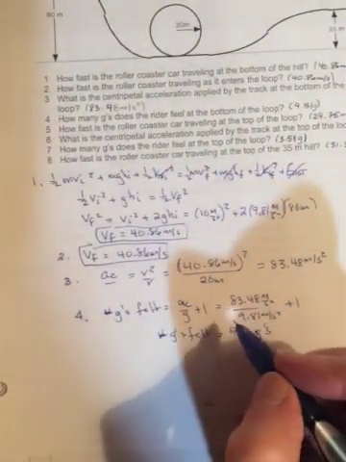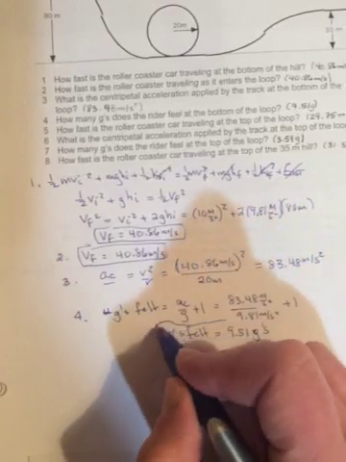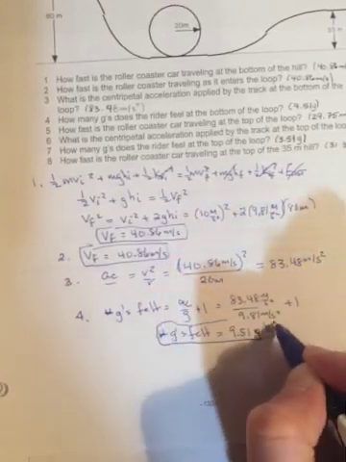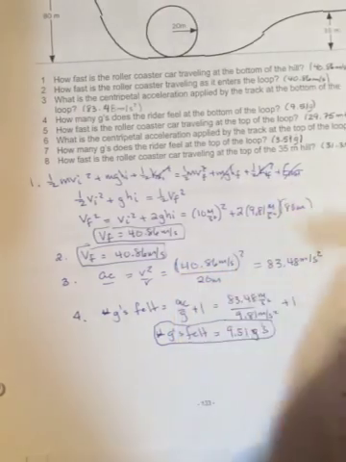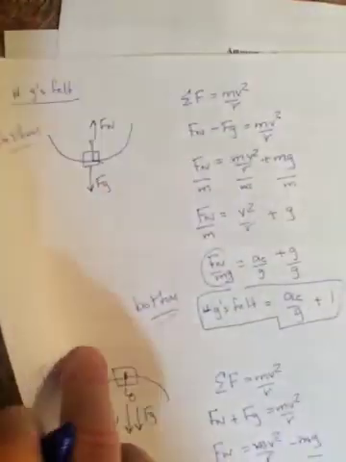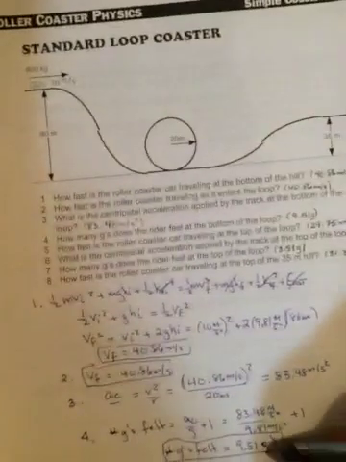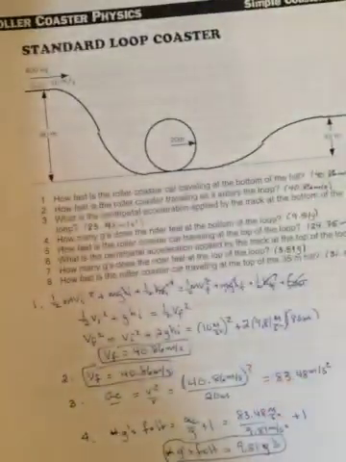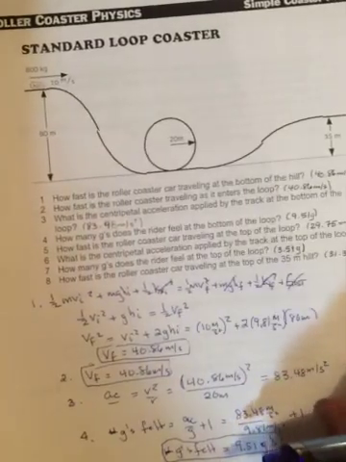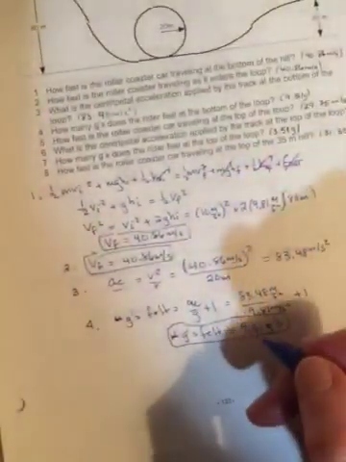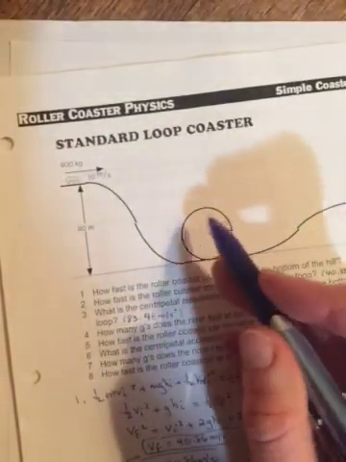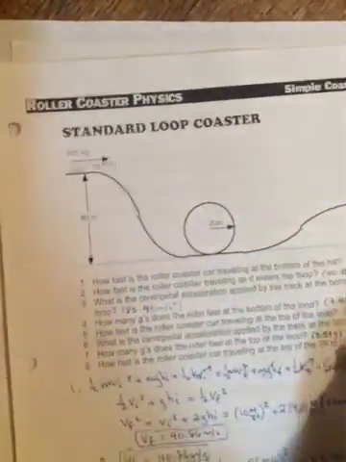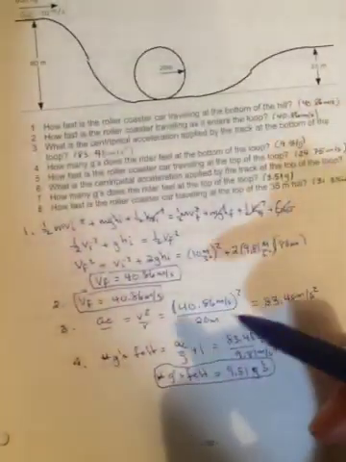Okay, so where we left off was just finding the number of G's at the bottom of the loop. And so here it is, 9.51 G's. But if you take a look at some sheet that I had that said what was dangerous, you would see that this is not good. So on Friday we had talked about the fact that you won't see this kind of loop in a roller coaster, and it's for this exact reason.